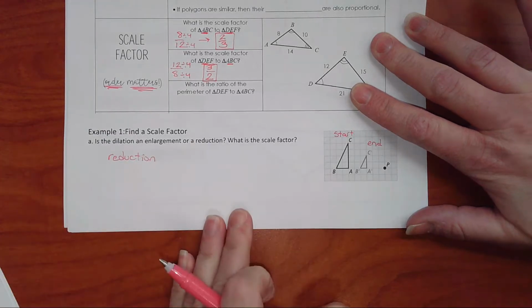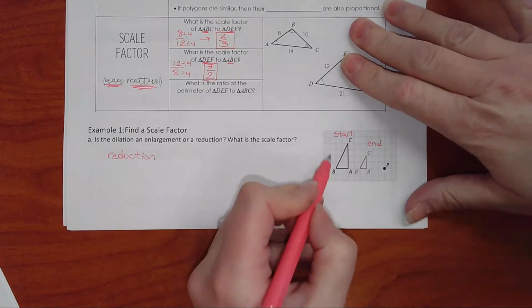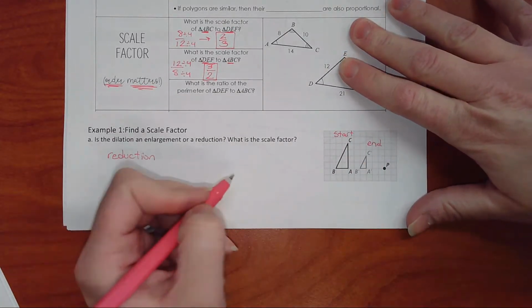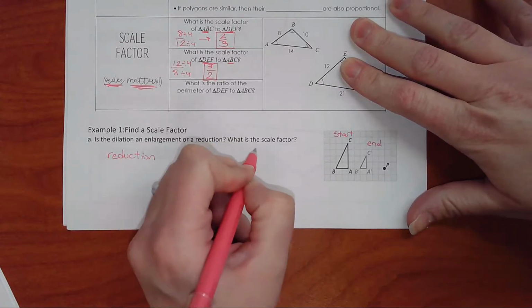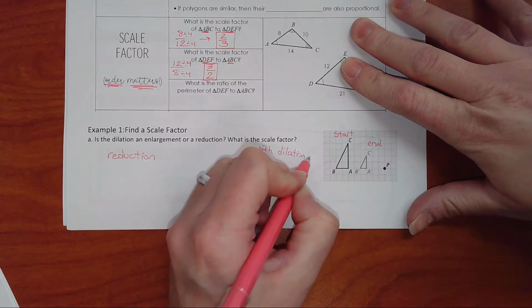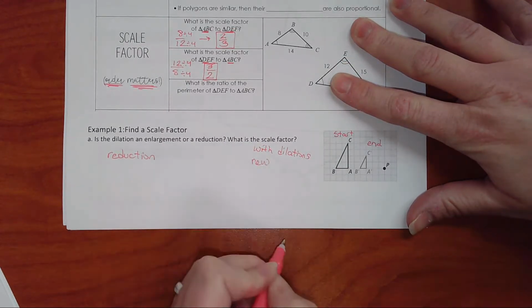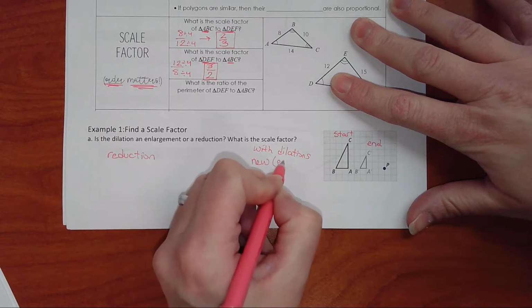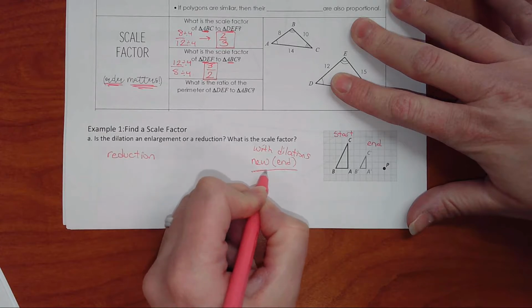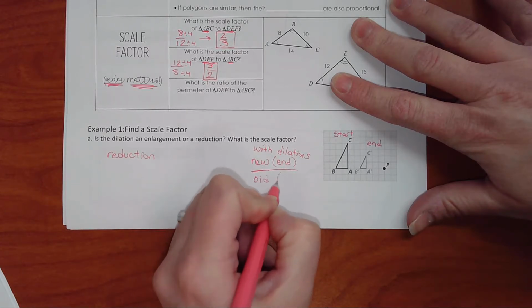And then they want to know, what is the scale factor then? What did I multiply these coordinates by to get these coordinates? So the easy way to find the scale factor with dilations, or really with anything, is that you take a side length of the new, or the end in this case, and write a fraction over the old side length, or where you started.